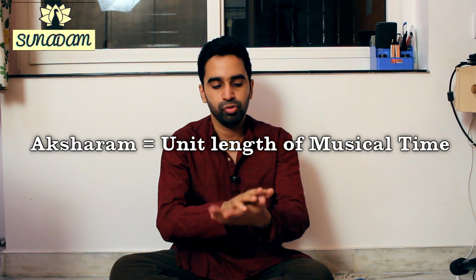1, 2, 3, 4, 5, 6, 7 and 8. I'll fit each one of these beats with a musical note. Sa re ga ma pa da ni sa. So each beat has correspondingly exactly one musical note. In the second speed, it's a doubling of the first speed. So each beat has 2 musical notes.